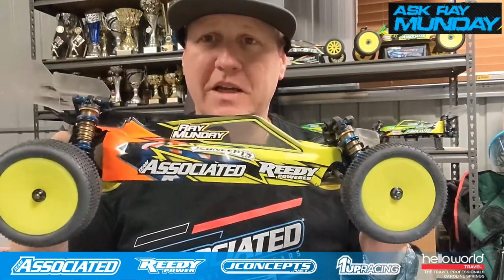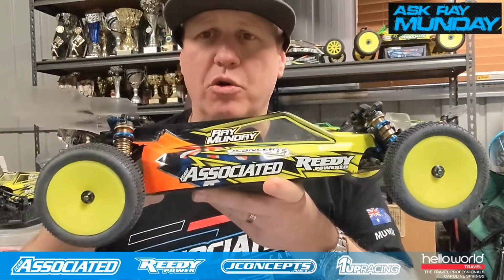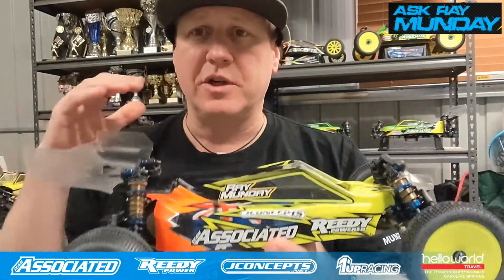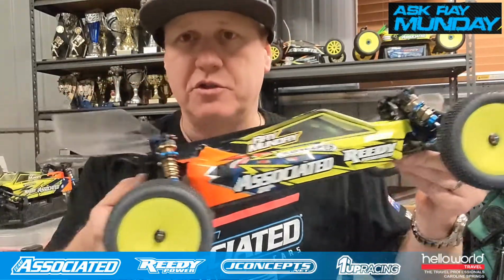So without any further ado, I'm going to jump into a little bit of the background of what causes weight transfer. To do this, I've got my trusty B6.3D, my Team Associated two-wheel drive buggy here. And I'd like to start with what is the basic cause of weight transfer. And it comes down to as simple as this. Basic laws of physics. I'm not going to go too complex. But basic laws of physics is that to accelerate a mass, the mass takes a force to accelerate.